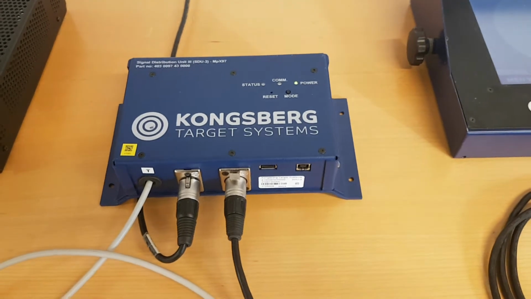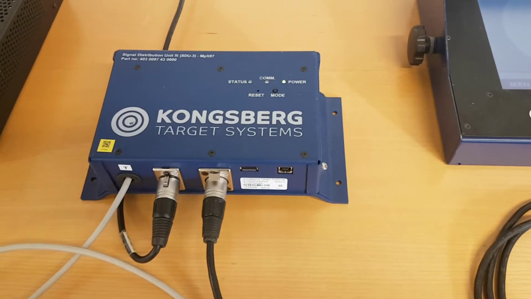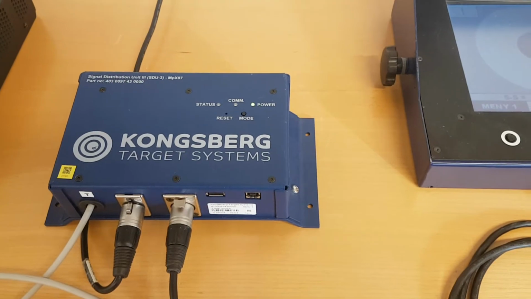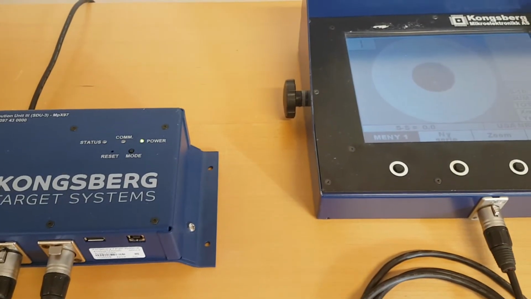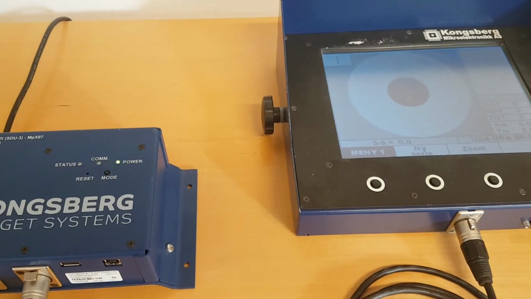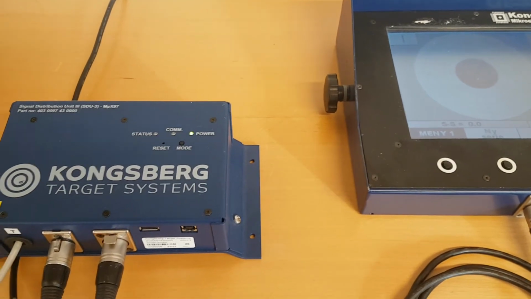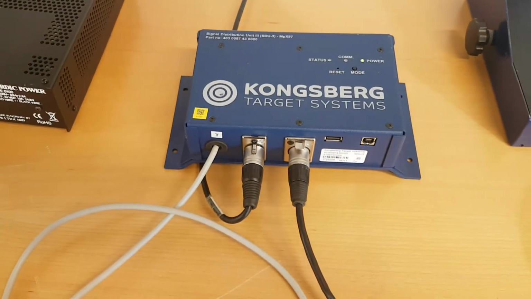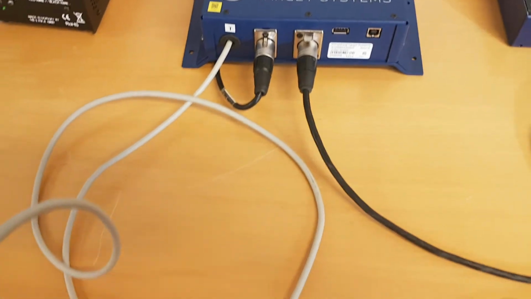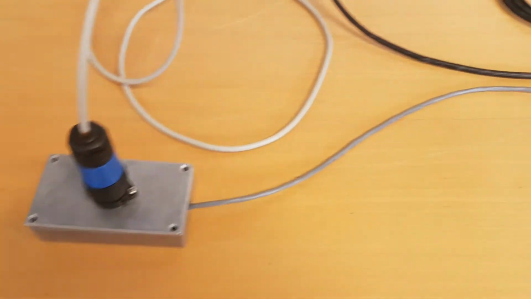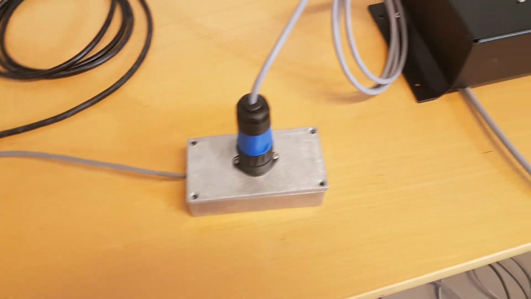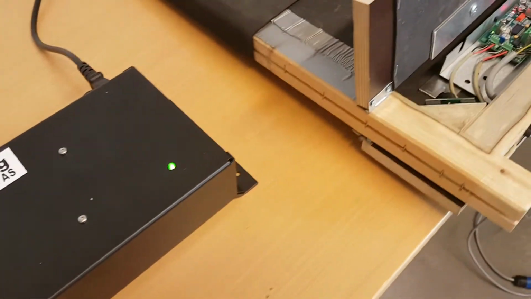So if you experience delays on your system, that it takes time for a shot to appear on the monitor after it's fired, there are very few places in the system where this delay can actually occur, but one of the places is the communication link between the firing line and the target line.